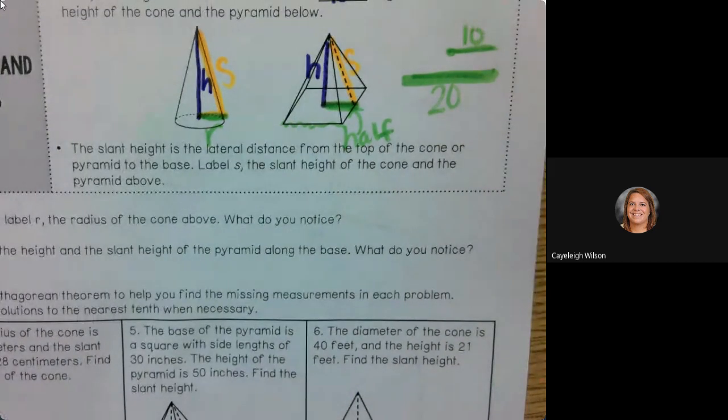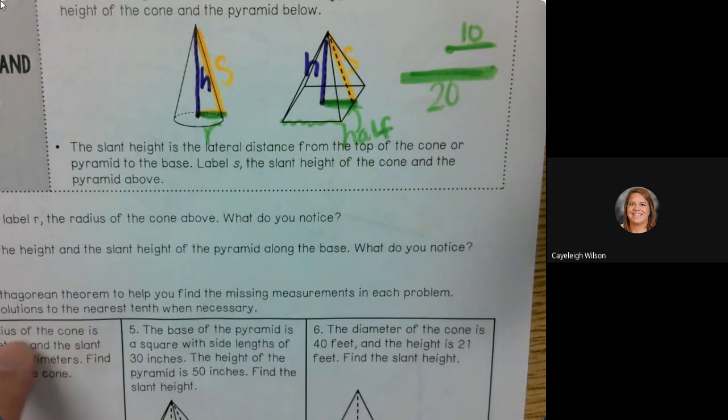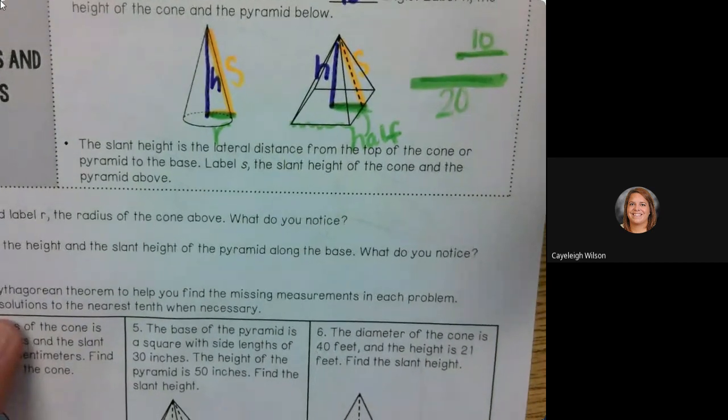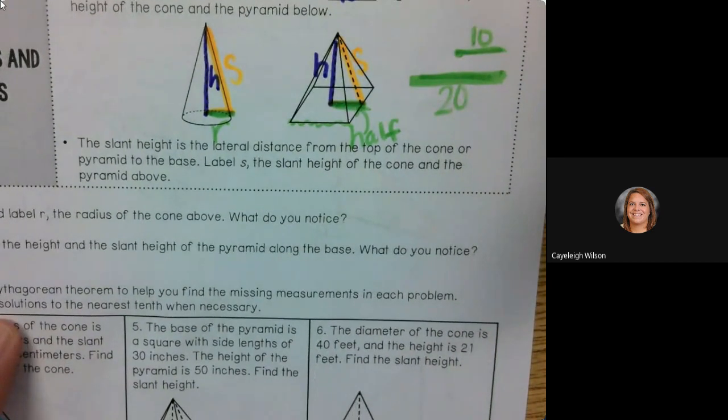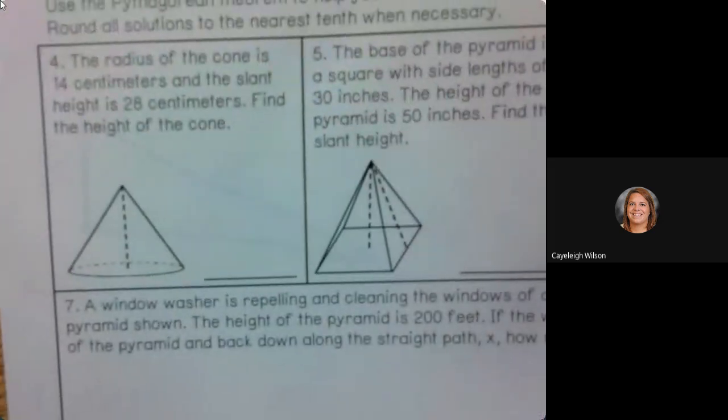All right, so as we move on down here to the bottom, it says use the Pythagorean theorem to help you find the missing measurements in each problem. Round all solutions to the nearest 10th when necessary. So 1 decimal still. All right, so number 4 says the radius of the cone.